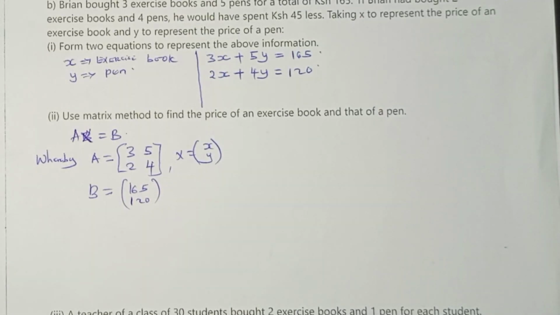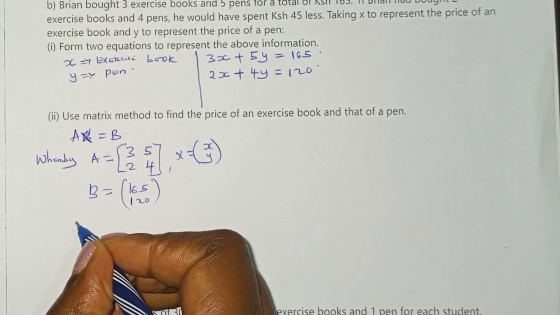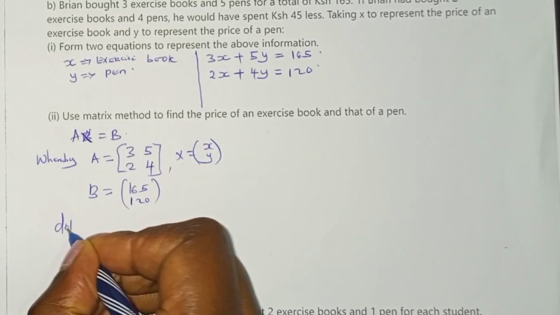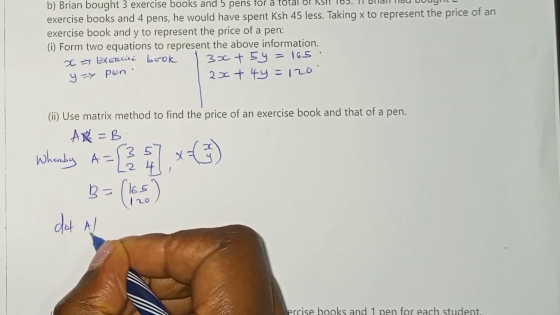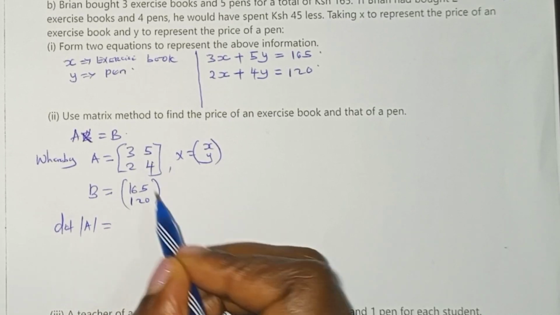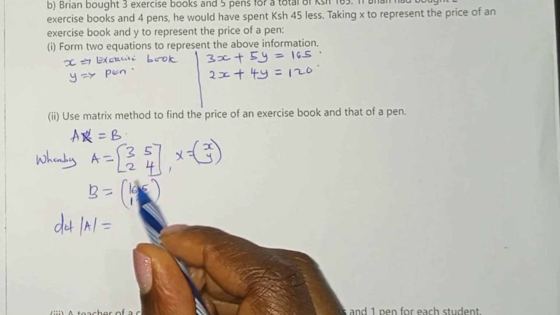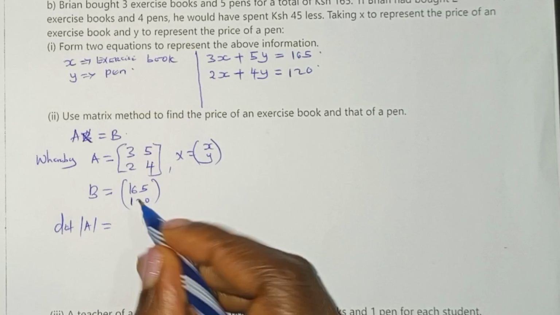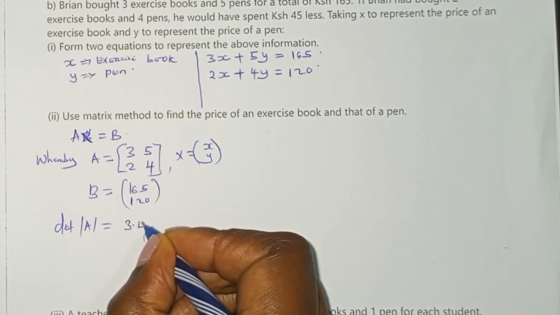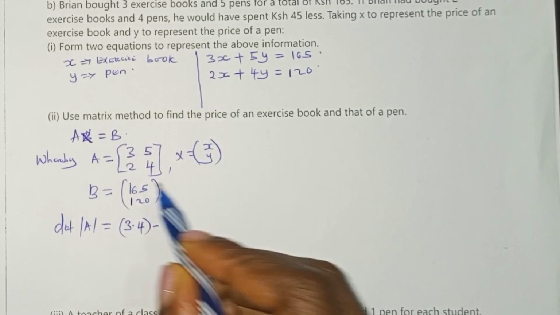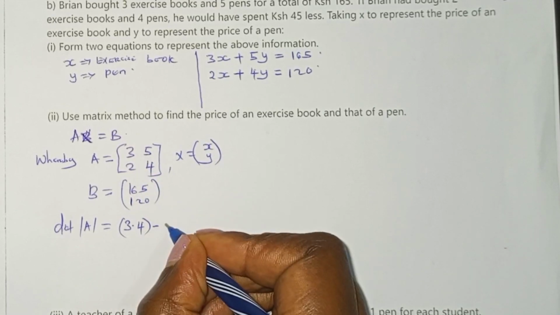So the first step is to find the determinant of A, which is 3 times 4 minus 2 times 5.